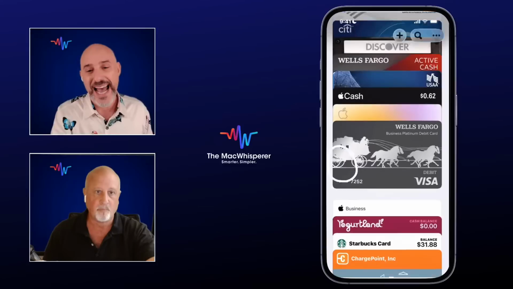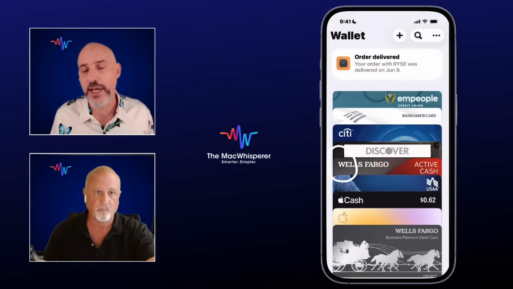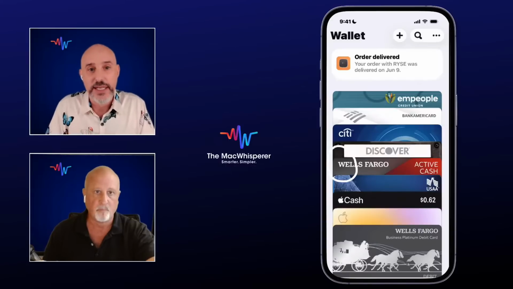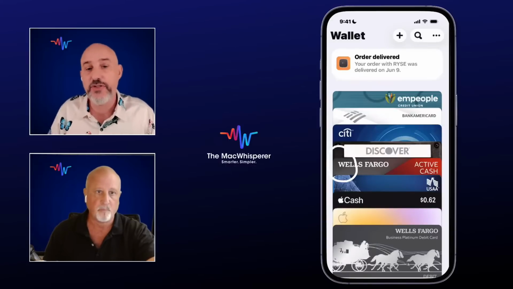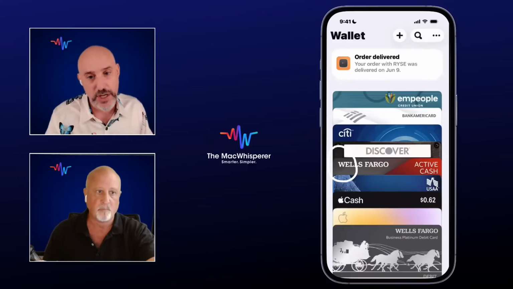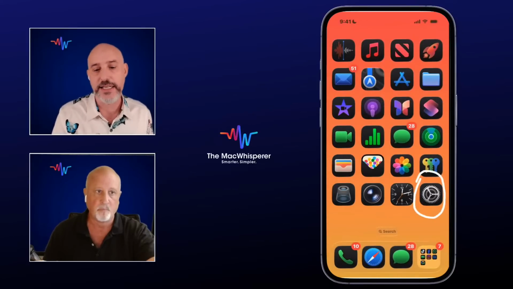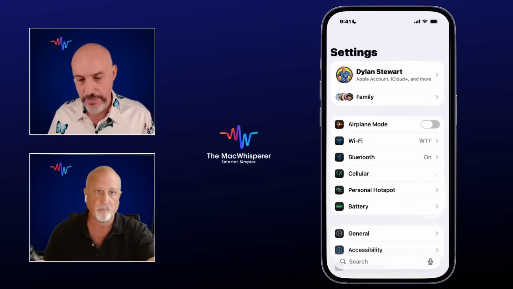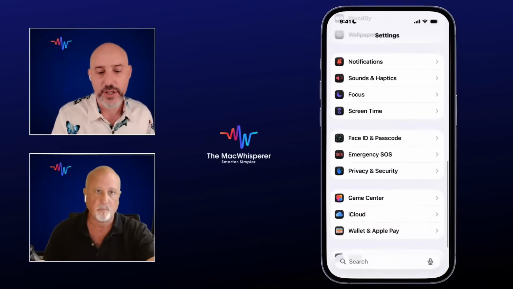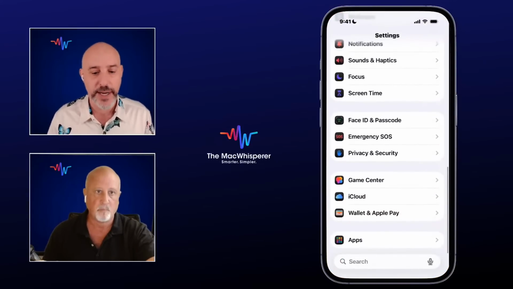You can also add new credit cards by pressing on the plus button that you see up at the top here. But most of what you're going to do in this wallet is not adding and changing things. This is for reference or for making payments. We'll talk more about that in a moment. But where you want to go in order to really make your changes is directly into the Settings app here. And from the Settings app, you're going to come down until you get to Wallet and Apple Pay.